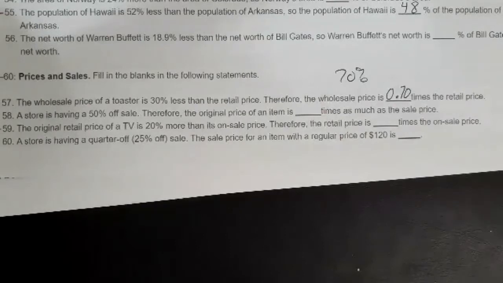So you would have to multiply it by 0.7 times the retail price to figure out what your wholesale price was. Is that making sense, hopefully? If we want to do 70% of something, we have to convert it to the decimal before we start multiplying, right?